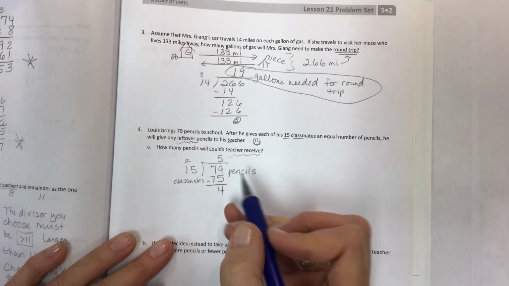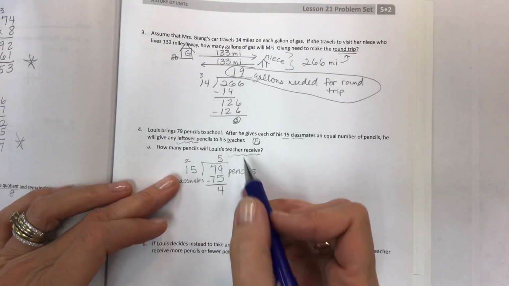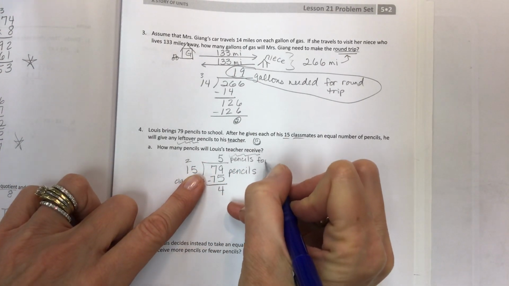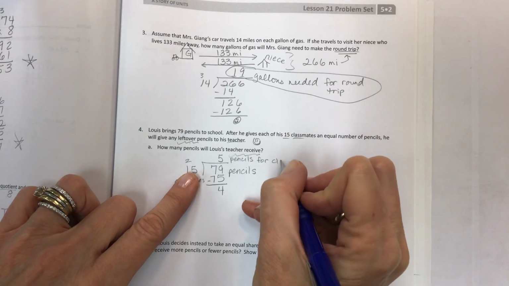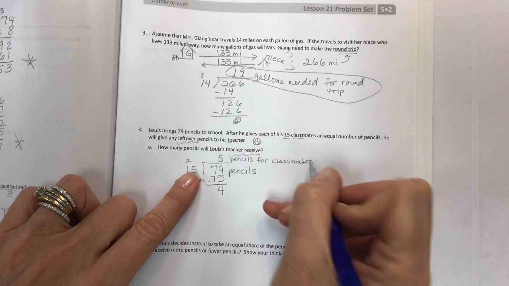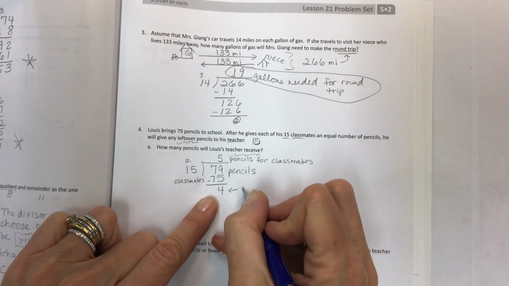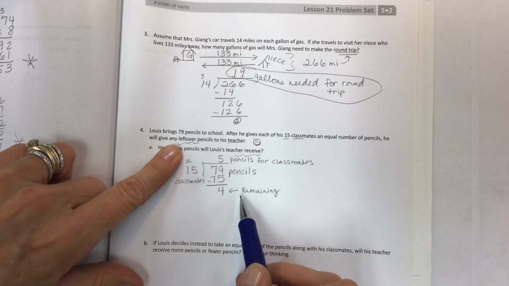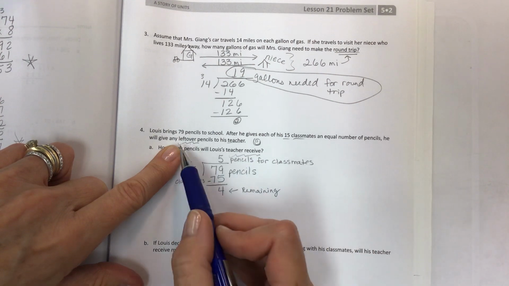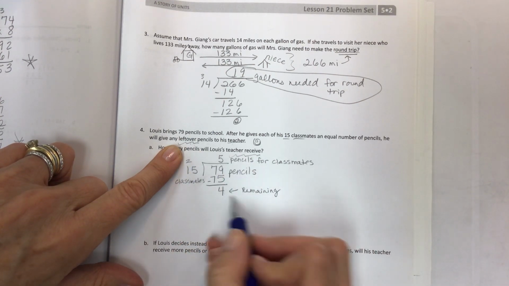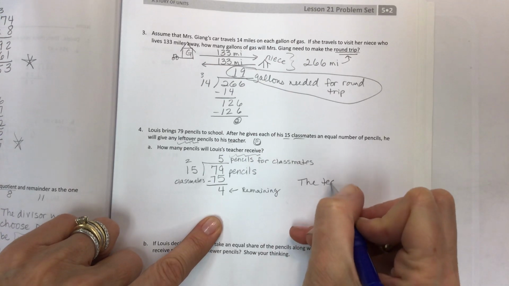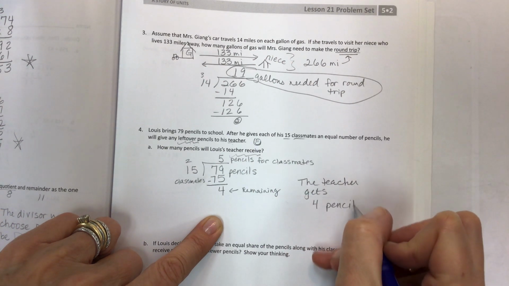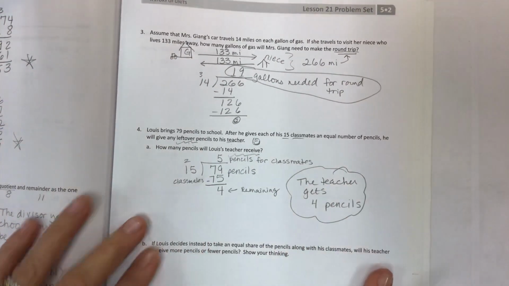Do your subtraction and find out what has been shared. So if this is pencils for his classmates, then this is remaining, and that is what we're being asked to find. So he will give any leftover pencils to his teacher. These go to the teacher. The teacher, yay, gets 4 pencils. And we will take any pencils we can get.